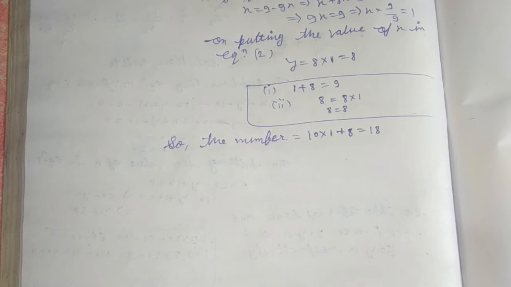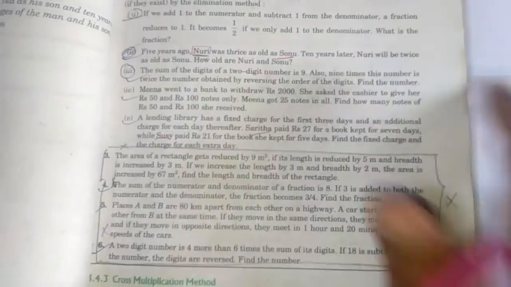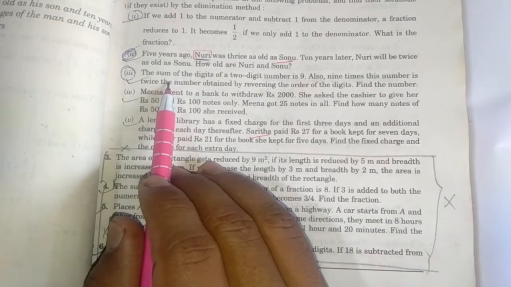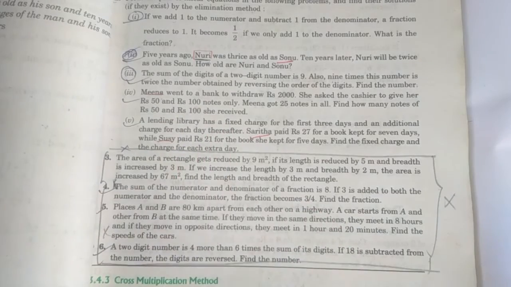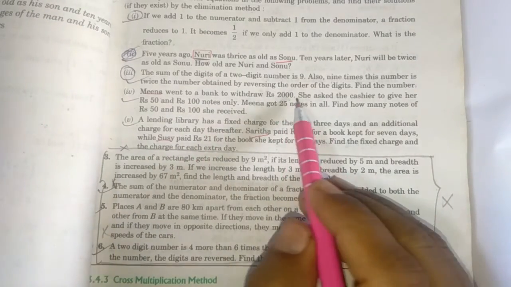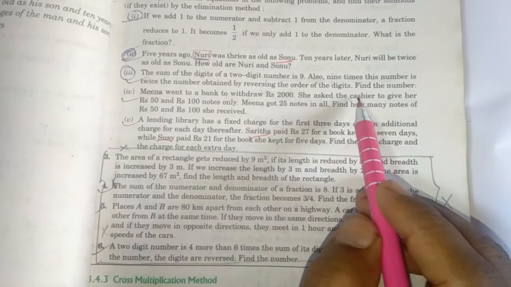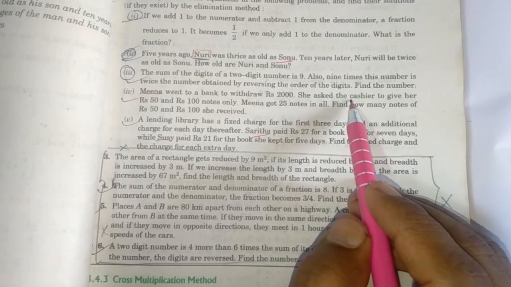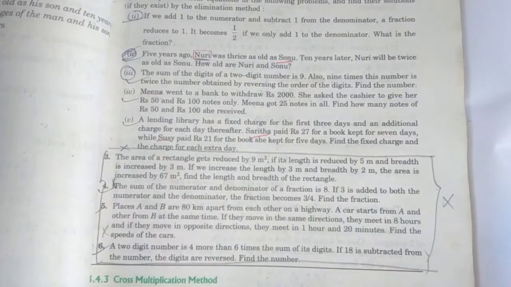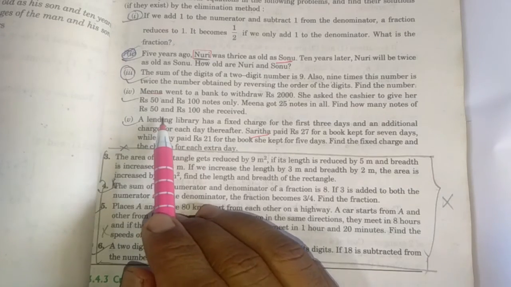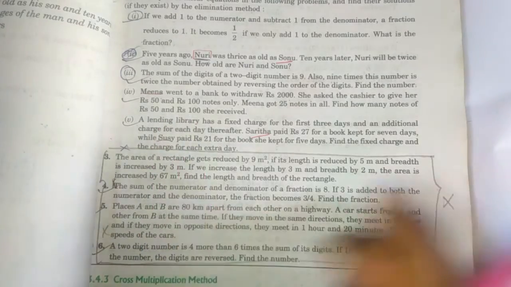Our fourth question. Now look at the fourth question. In the fourth question it is given that Meena went to a bank to withdraw 2000 rupees. She asked the cashier to give her 50 rupees and 100 rupees notes only. Meena got 25 notes in all. Find how many notes of 50 rupees and 100 rupees she received.